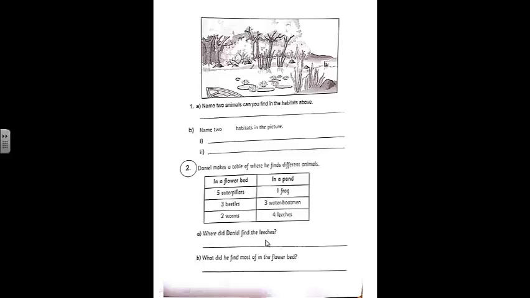Where did Daniel find the leeches? In a pond. Excellent. What did he find most in the flower bed? Caterpillar. 5 caterpillars.